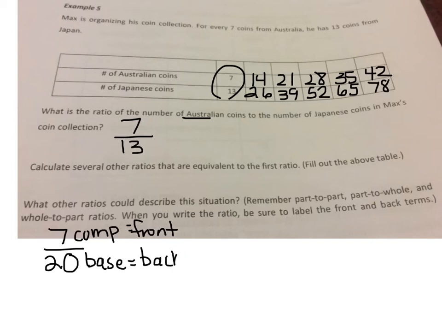We could do a lot more. We could take the whole and compare to the part. Like we'd say, could take the total amount of coins compared to Japanese. That would also work. So it's whatever you want to set up as your context. It can really be any of those.